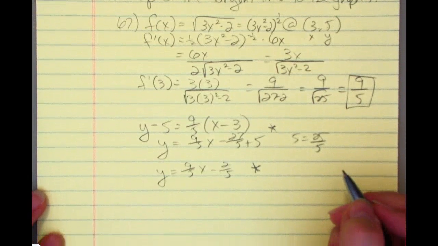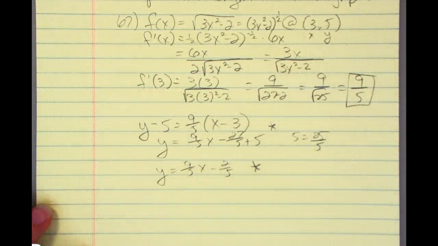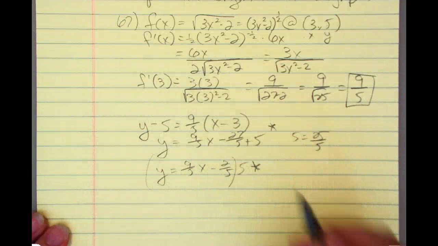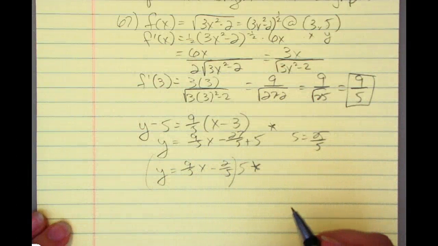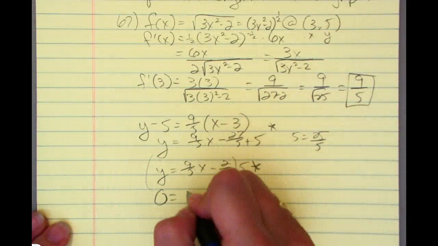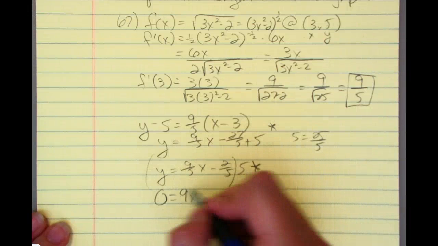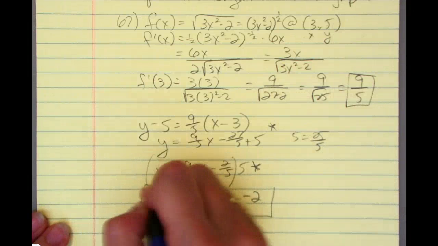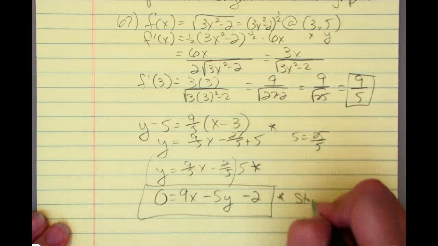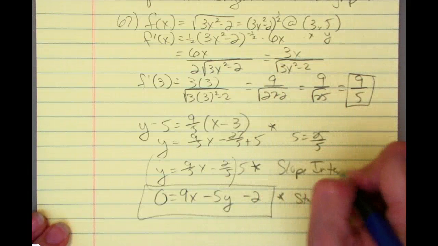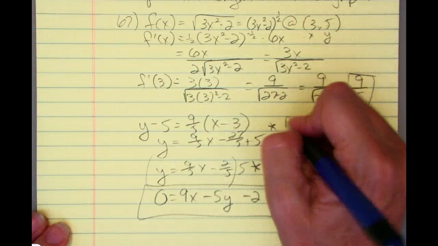Or maybe they might give you a choice on the AP test that's in standard form, in which there are no fractions. So if I want no fractions, I would take this whole thing and multiply it by 5, and I'd put everything on one side of the equation. So 0 equals, that would be 9x. I'd bring the y over, that'd be a negative 5y minus 2. So this is in standard form. This is slope-intercept form. And of course we start out with point slope form.